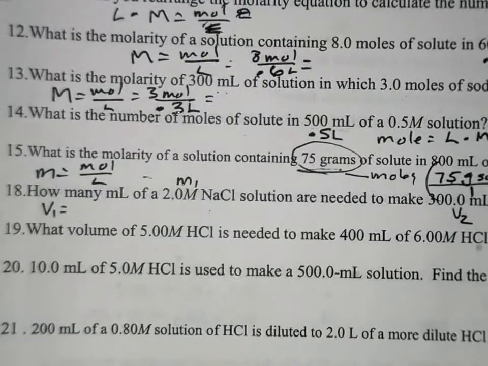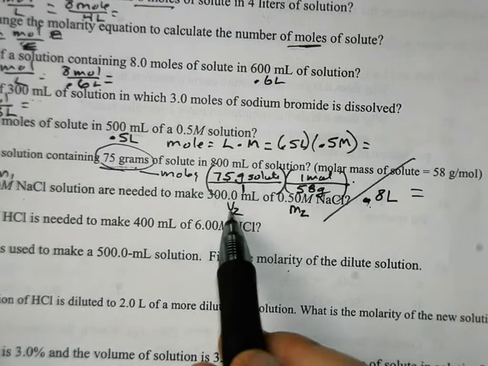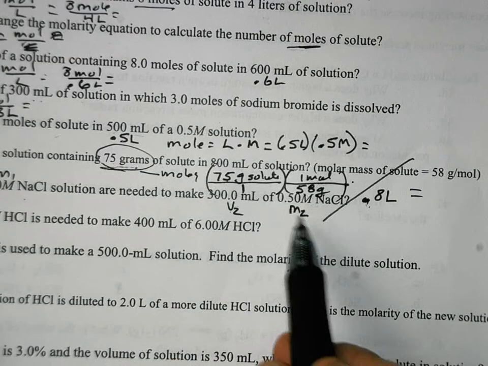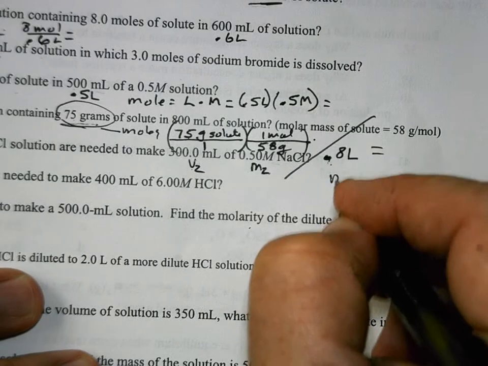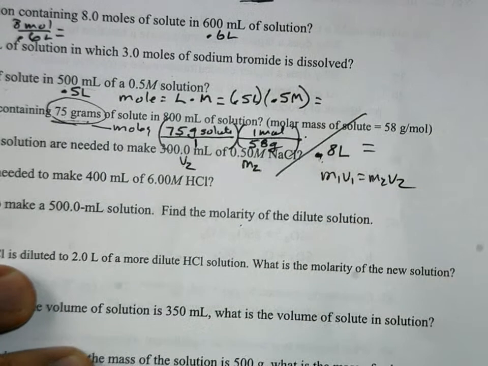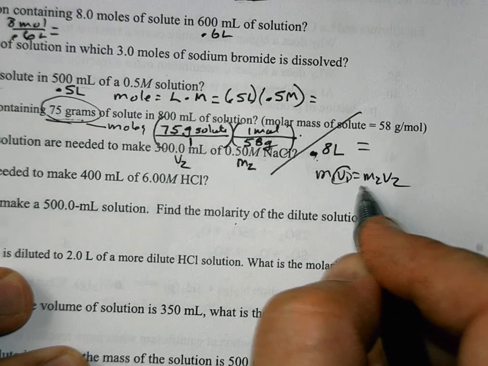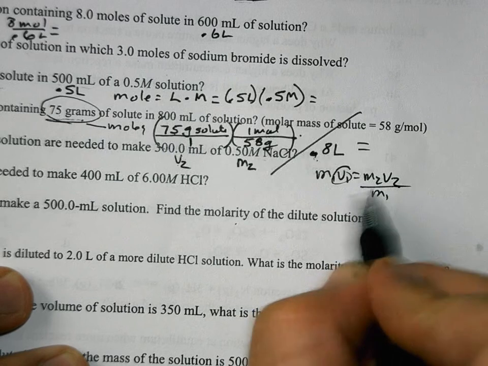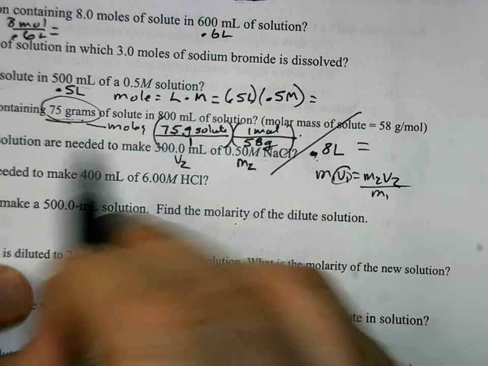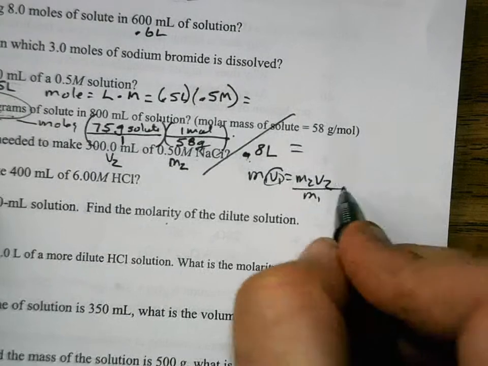Oh, I better zoom out a little bit. It's where I labeled the problem over here. So 300 milliliters was our volume 2, and this was molarity 1. So let's see, M1V1 equals M2V2. And we said in this problem we're looking for volume 1. So we're going to divide by molarity 2. In this particular problem, molarity 2 we said was 0.5.